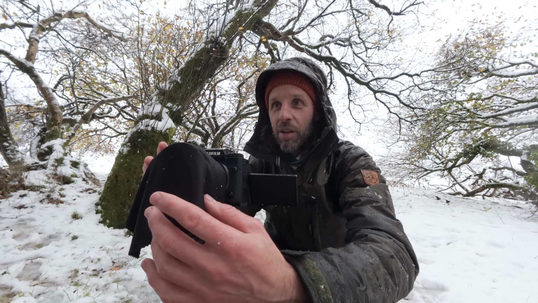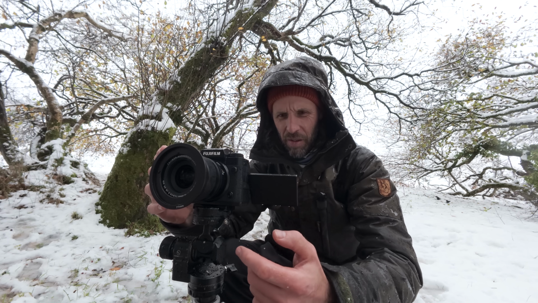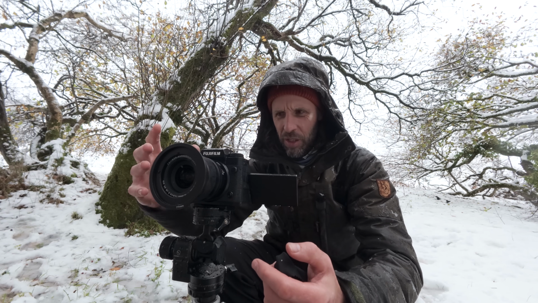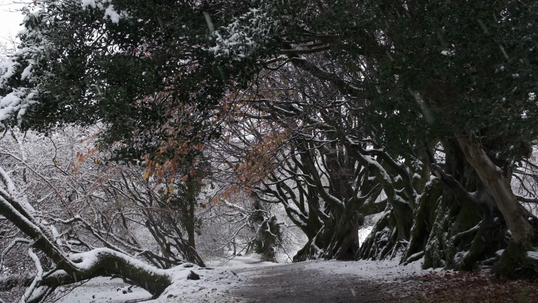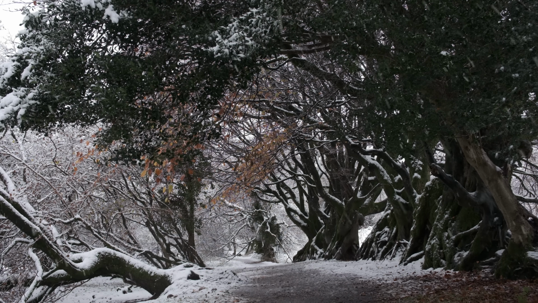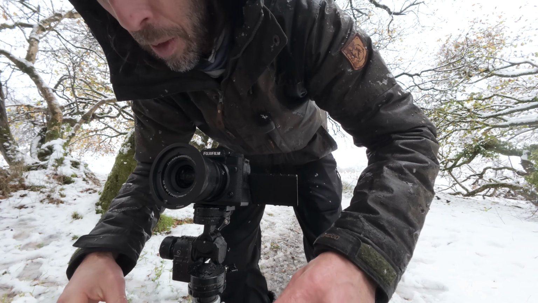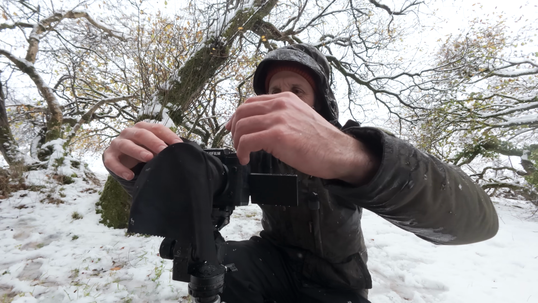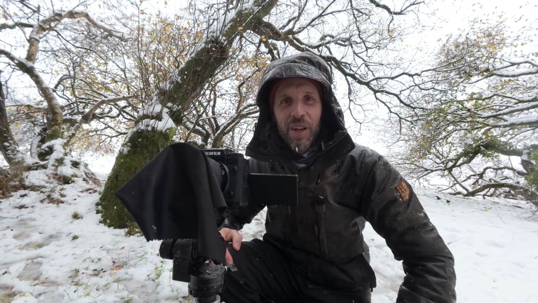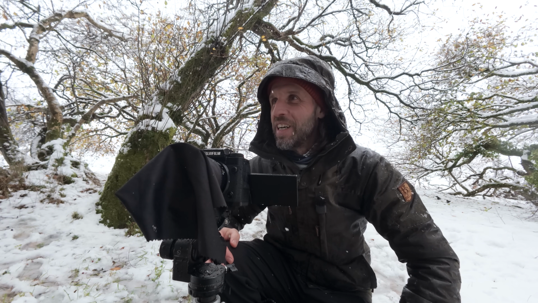All right, I'm going to be very, very quick. Focus on the roots, take the shot. Focus on the midground, take the shot. Focus on the background, take the shot. Just make sure everything works out okay in terms of the element. So I think that's absolutely fine. What an incredible day.